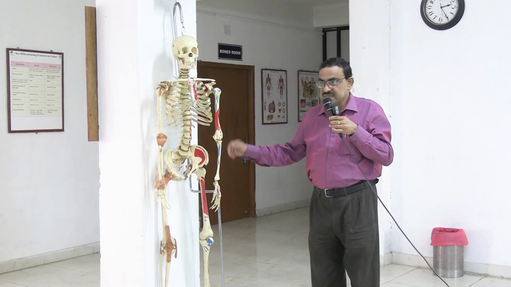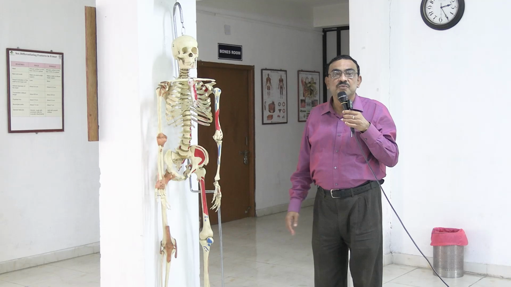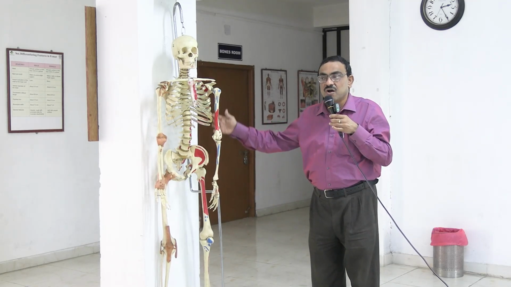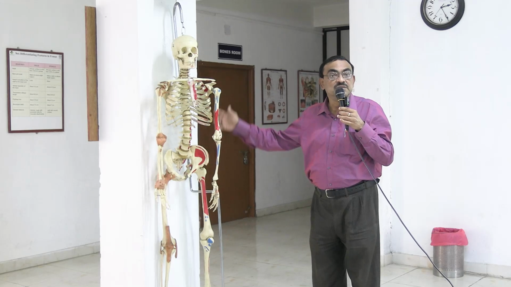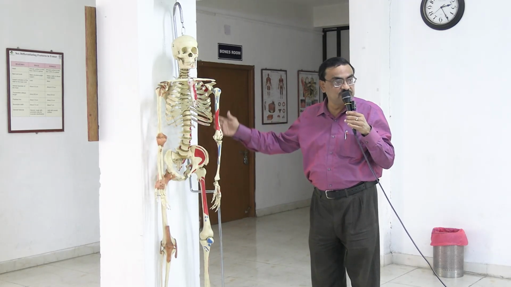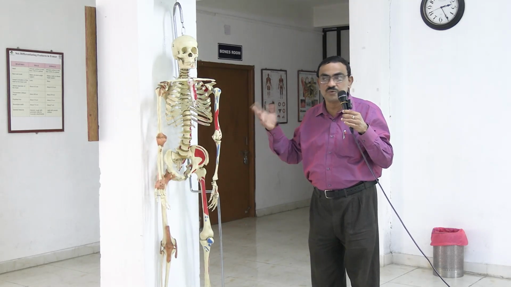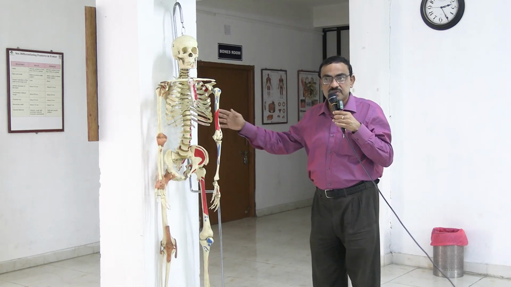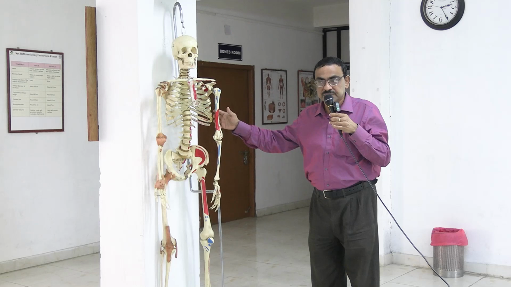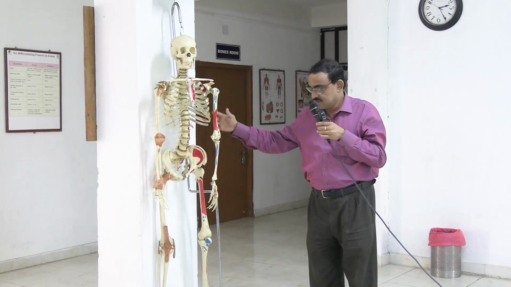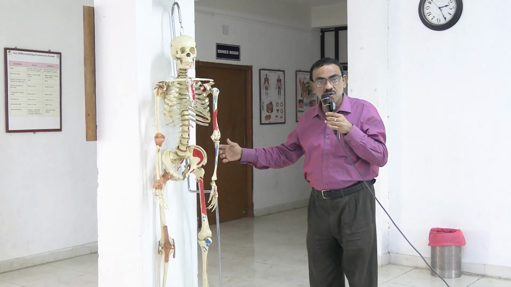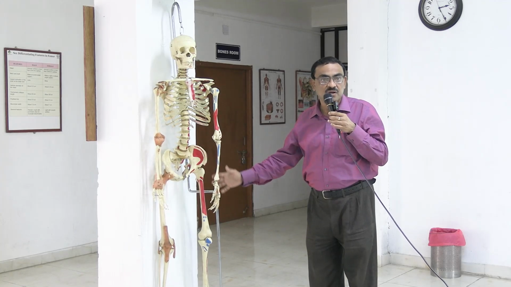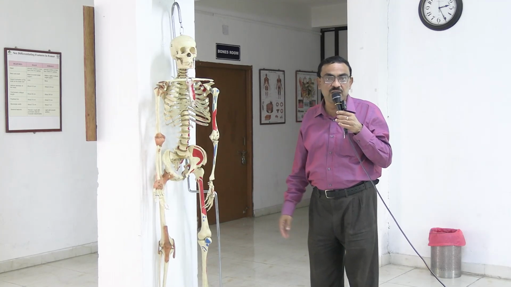Similarly, on the medial side, from the medial cord we get the medial cutaneous nerve of the arm, the medial cutaneous nerve of the forearm, the ulnar nerve, and so on. The medial cutaneous nerve of the forearm, coming from the medial cord, will supply the medial aspect of the forearm.